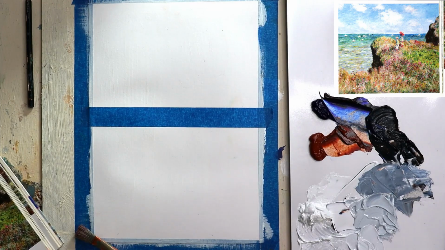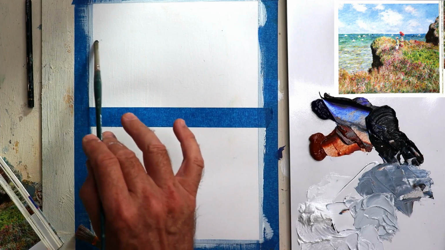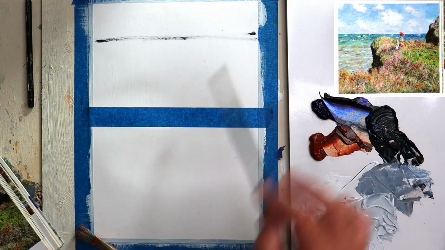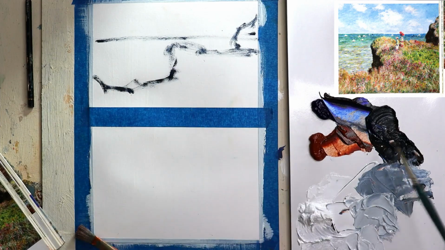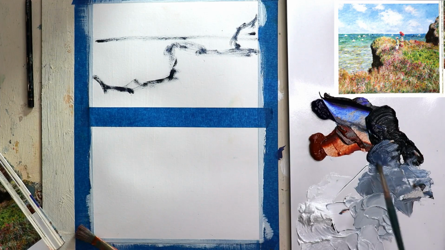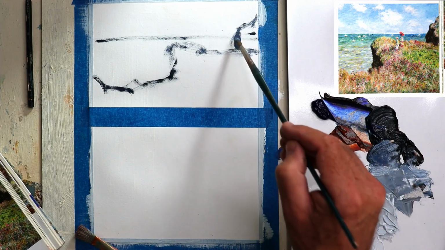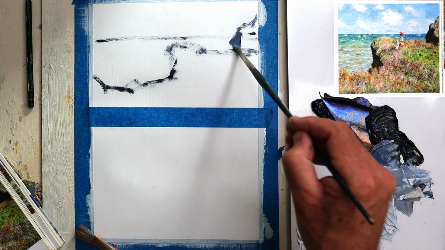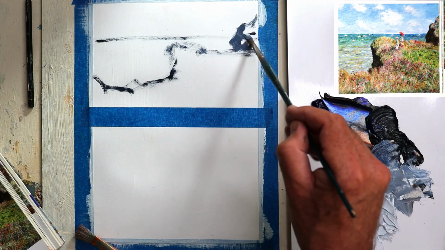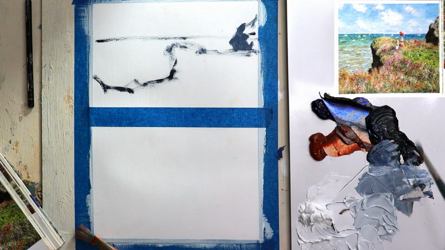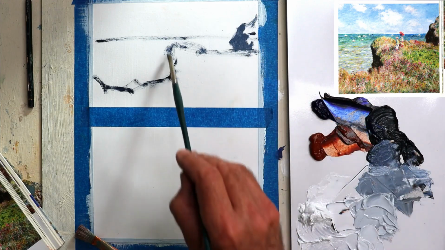I'm going to start by just dividing up the composition a bit. The darkest darks in the original painting will be in the shadow of the rocks and cliff, but for the most part the painting is made up of light value.